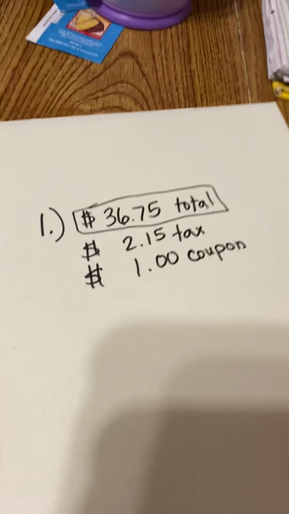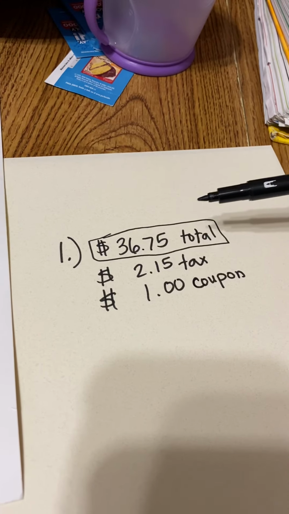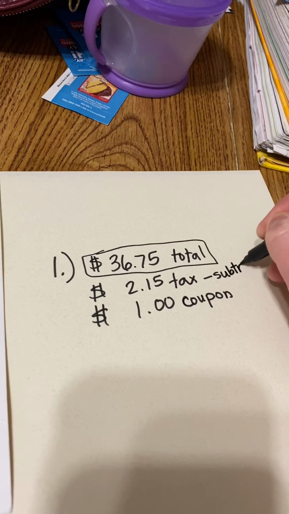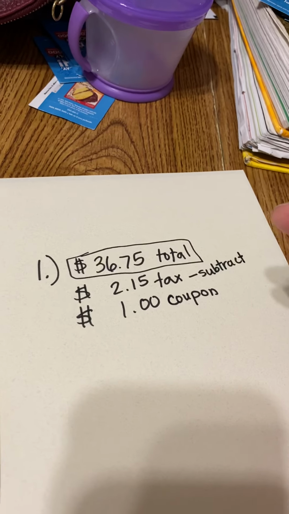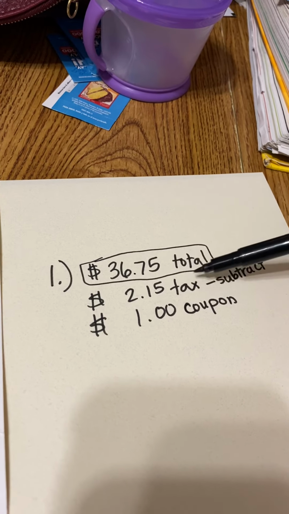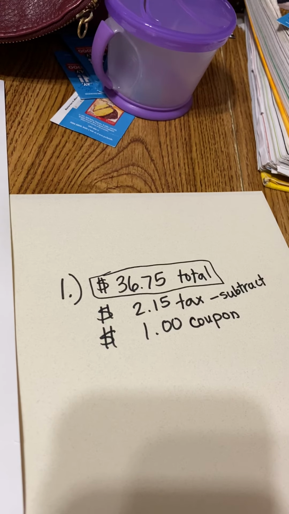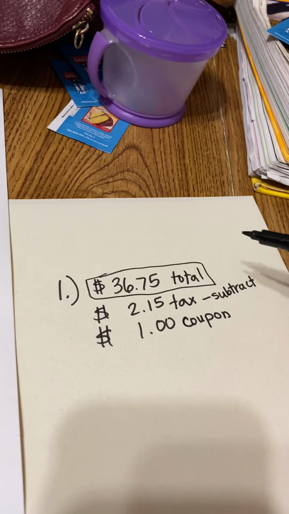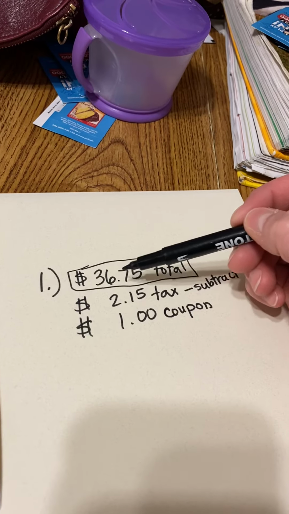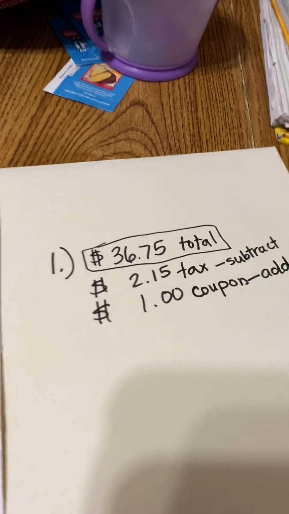So the first thing you need to know, okay, if I'm working backwards, I usually just subtract the things I used, right? Well, tax, yes, you do subtract, okay, because those are some things they add on to our bill, okay? So I am going to subtract the tax. But when it comes to coupons, they take money off of the total bill. So technically, if I didn't use this coupon, the total bill should have been $37.75. So what we do is we add that money onto the total.